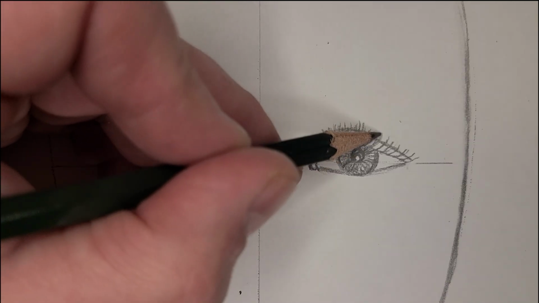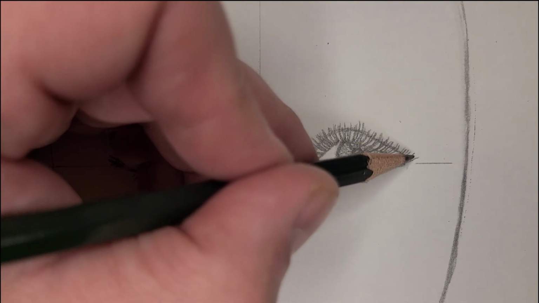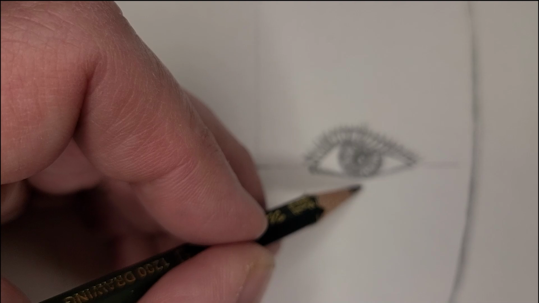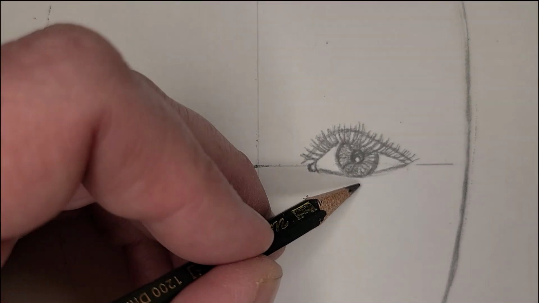If you need to sharpen again, sharpen again. Sometimes you don't have to sharpen immediately. Sometimes if you get a little bit of a flat part on the tip of your pencil, you can rotate your pencil between your fingers and you can use the newest, sharpest tip of your pencil.